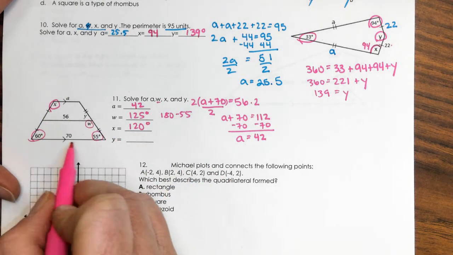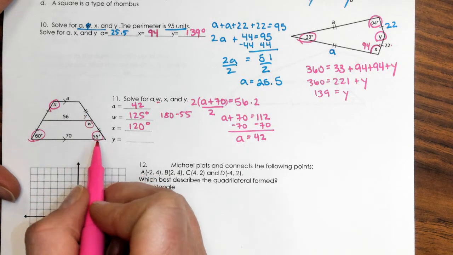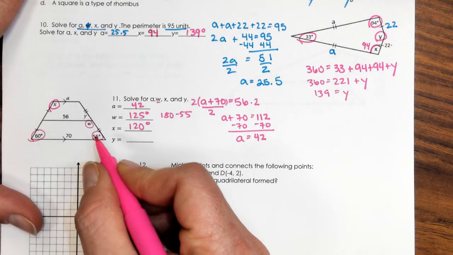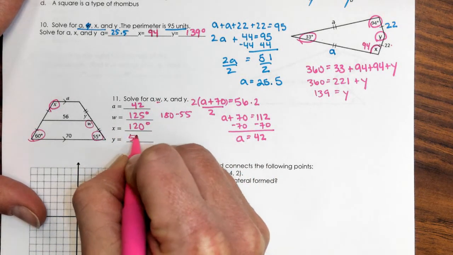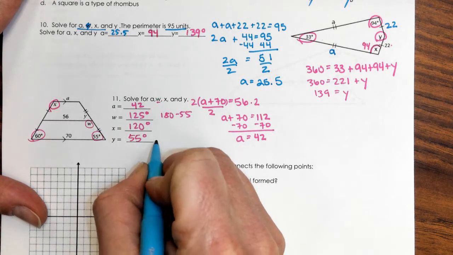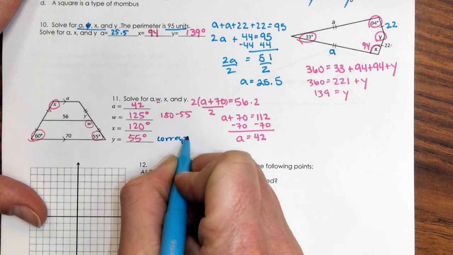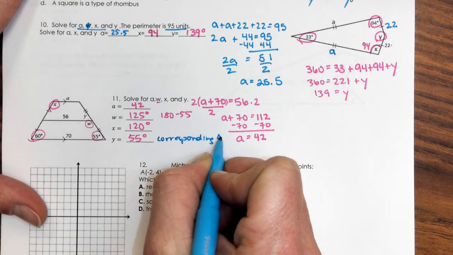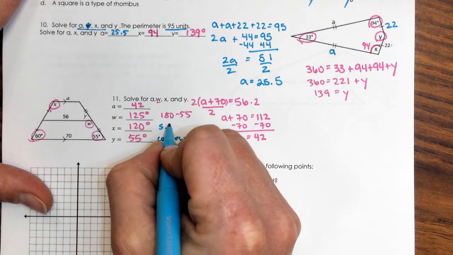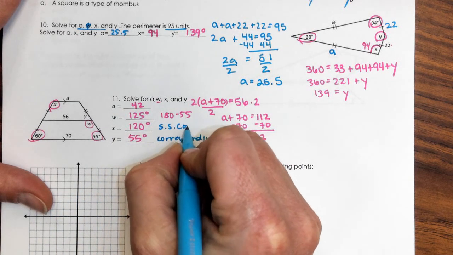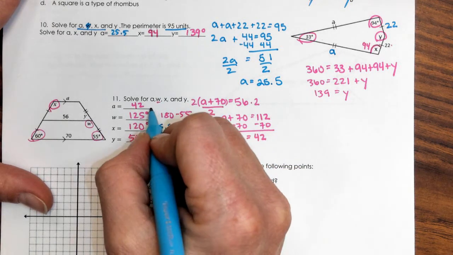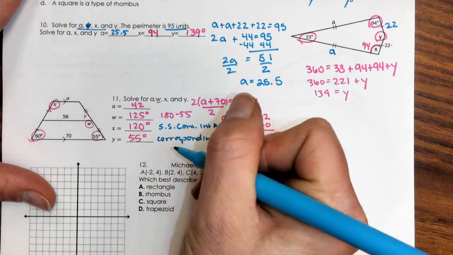Again, if these are parallel, we know that y and 55 are in the same place, so they're corresponding angles, so this is 55 degrees. And we can say that this is same side consecutive interior angles. Running out of room, and that was the same thing we found earlier.